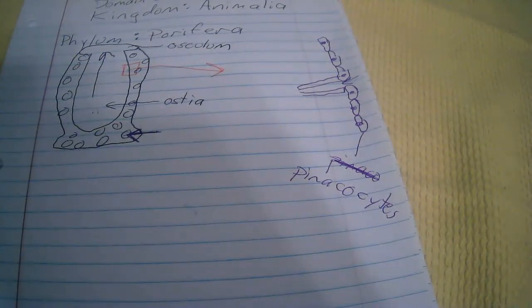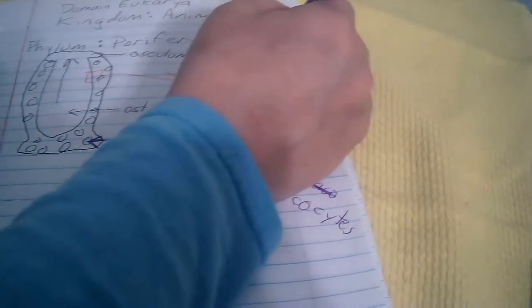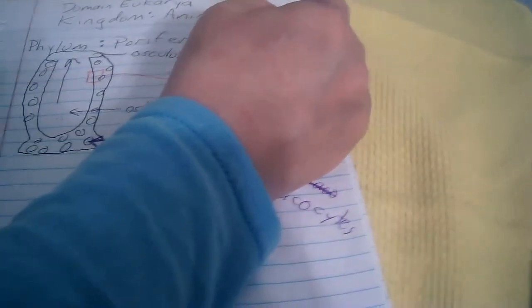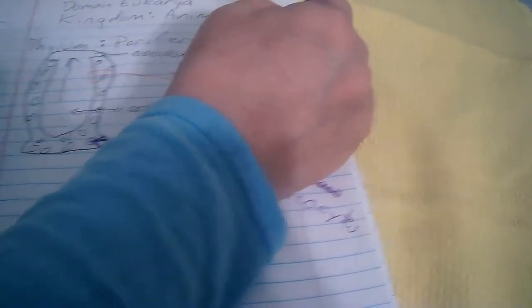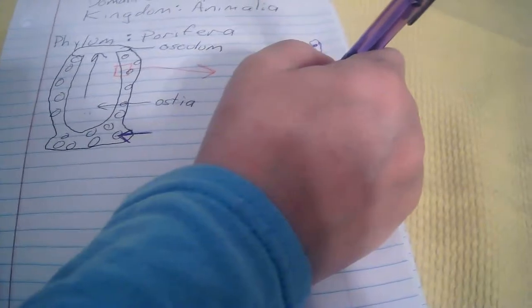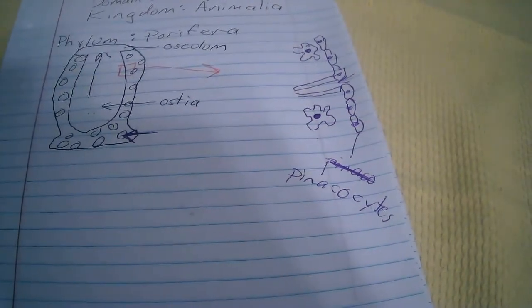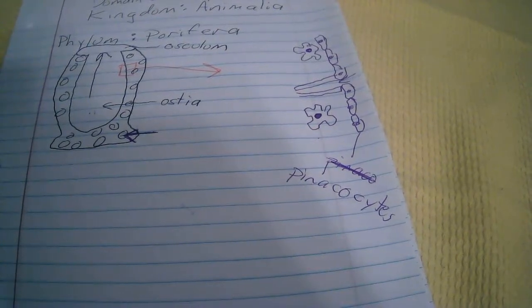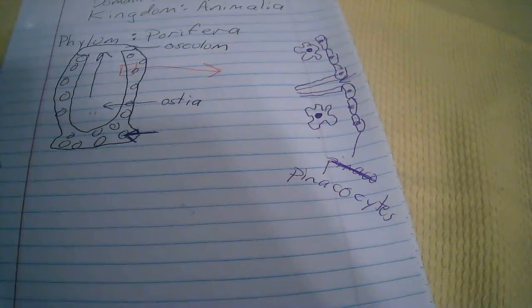In the mesohyl, you have amoebocytes. They don't have a uniform shape, kind of like an amoeba, and they function in digestion. They take in the food that is filtered by the sponge, break it down and digest it. In this mesohyl there are also silica spicules.